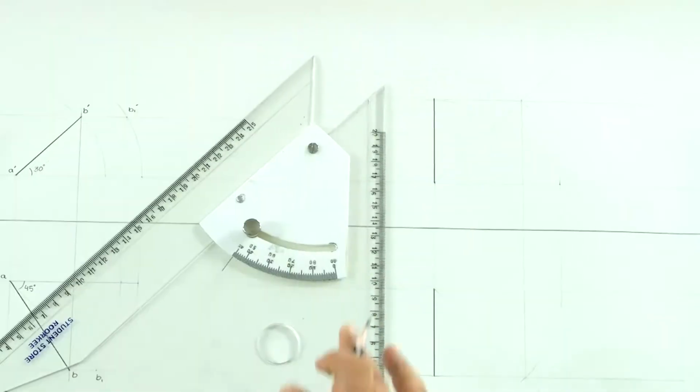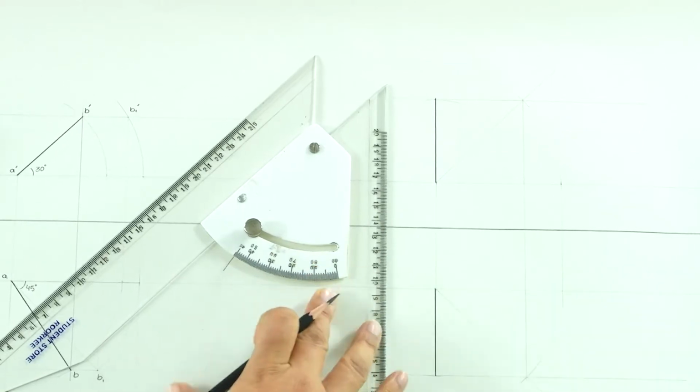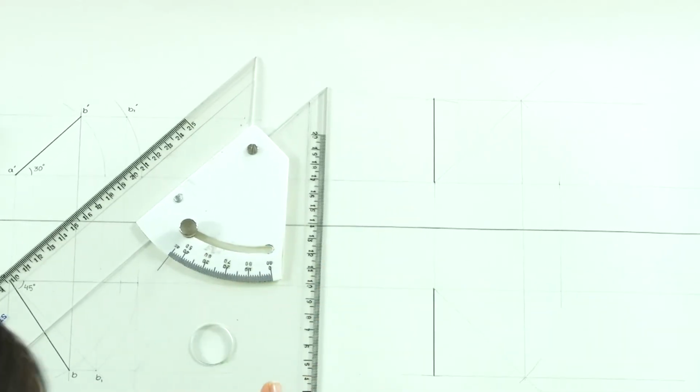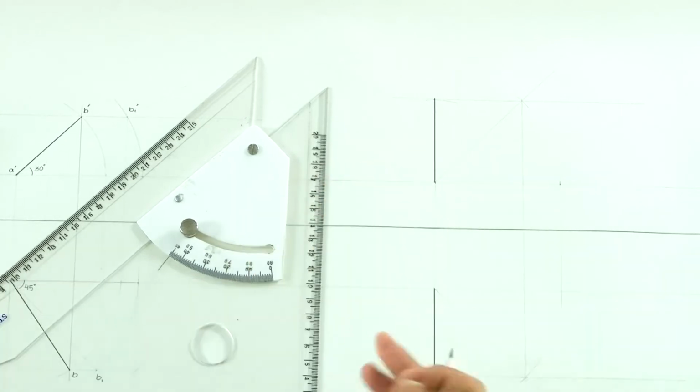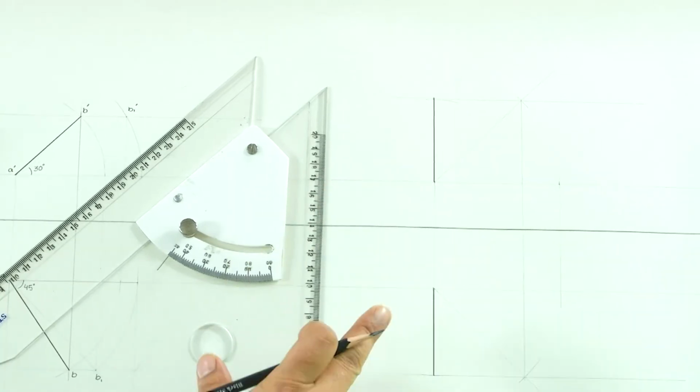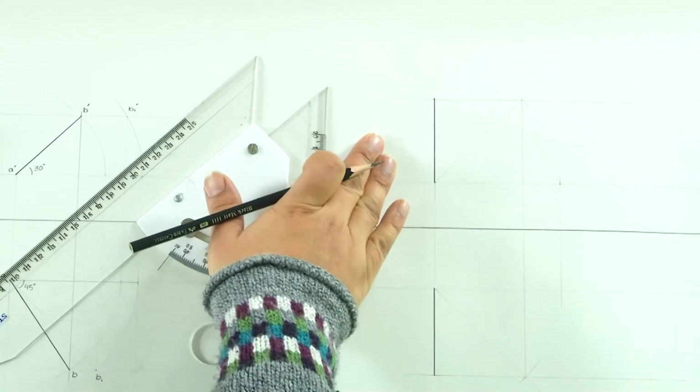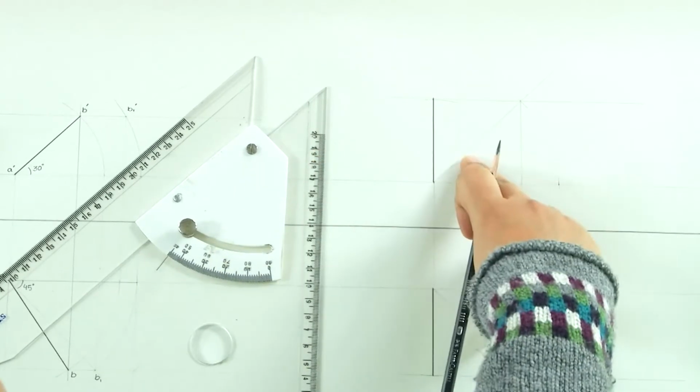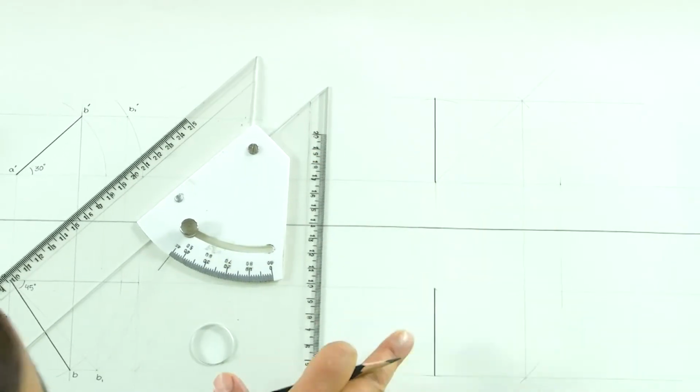And this is the line that we get, which is exactly how it should have been, because this line is contained in the plane which is perpendicular to both HP as well as VP. So, ideally we should have had these lines, and that is what we have got.